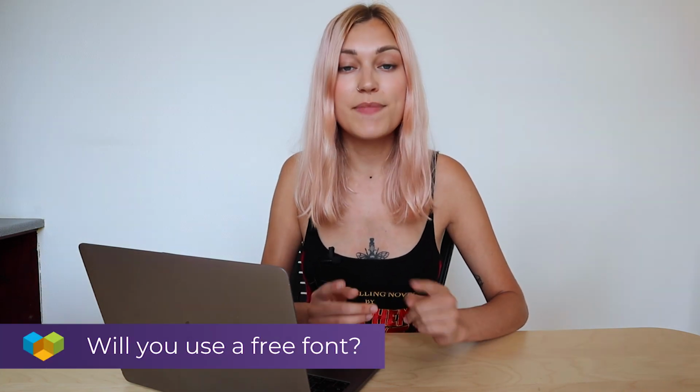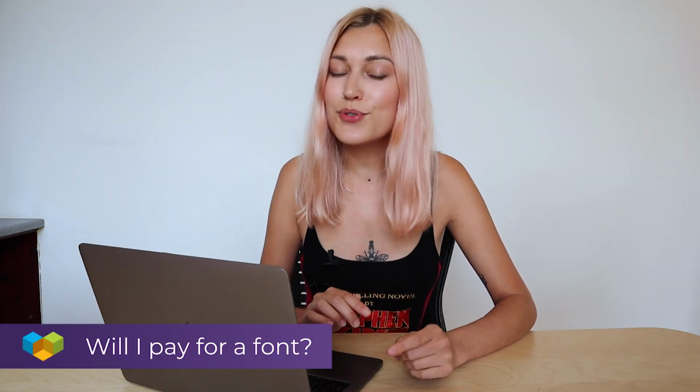The second is whether you'll use a free font. If so, Google Fonts is an awesome option because it gives you more than 800 typefaces to choose from. If you've decided to pay for a font, it's a good option if you want to find something that is not so common and unique. For that, fonts.com is a great option.